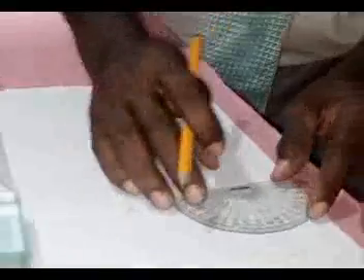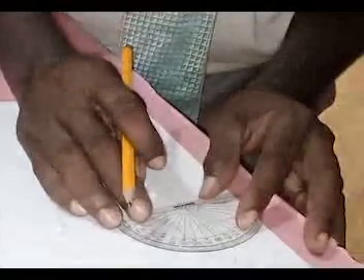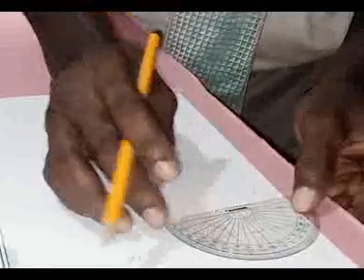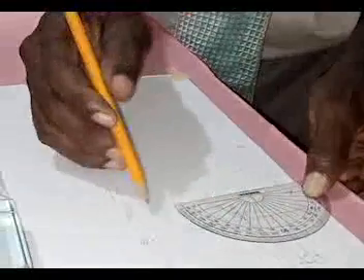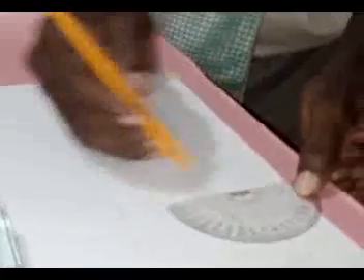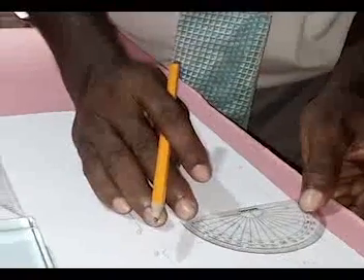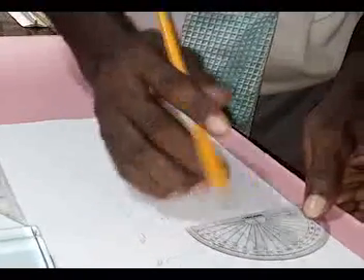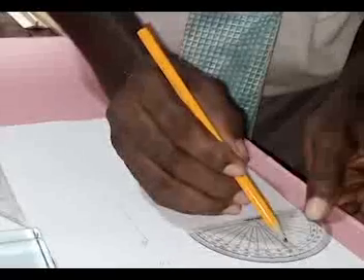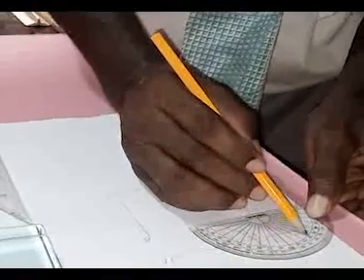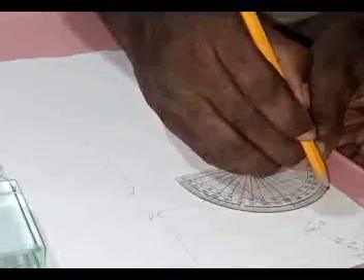Use your protractor to measure 35 degree. This is 0. You allow 0 to align with side AB. The 90 degree will be the normal. So this will be 0, 10, 20, 30, 35 will be here.